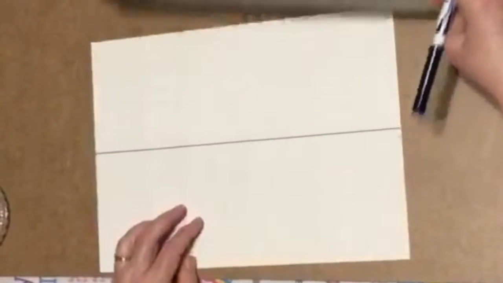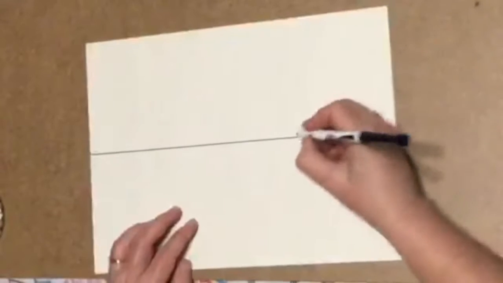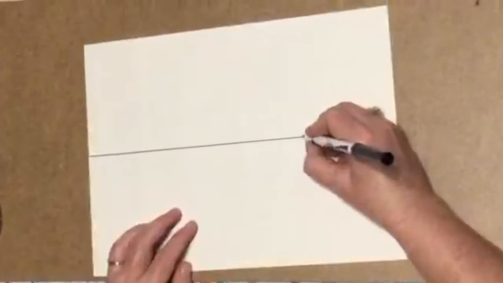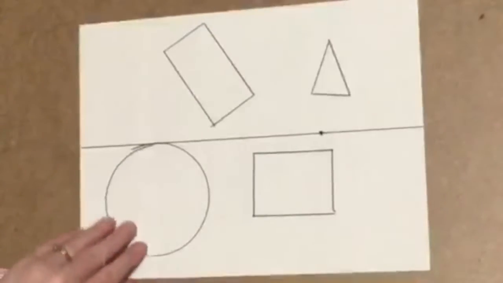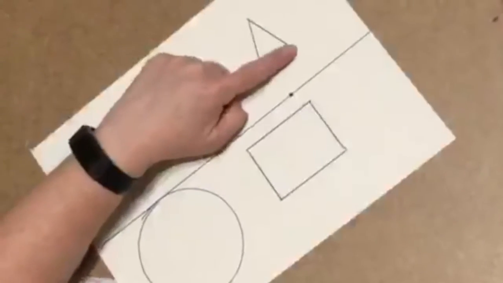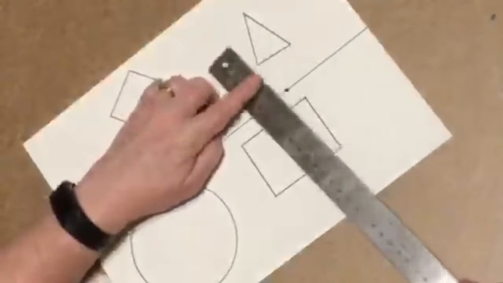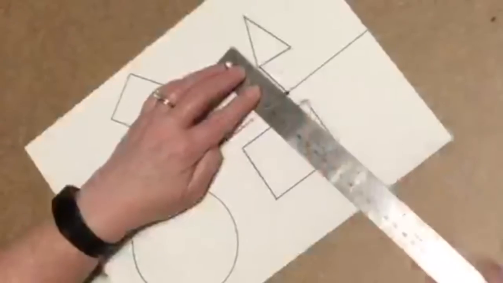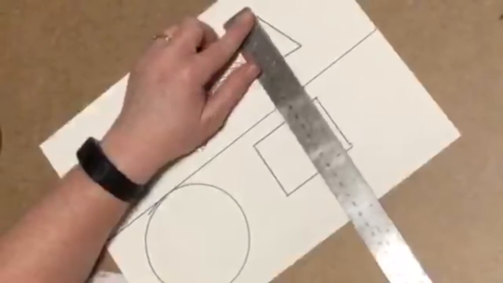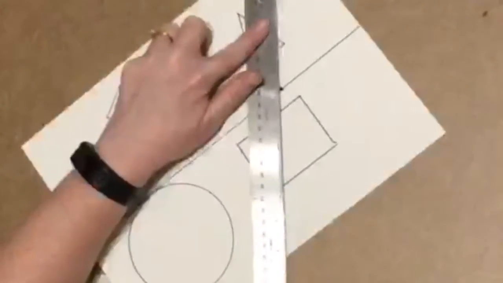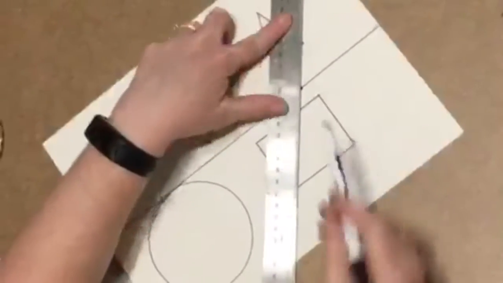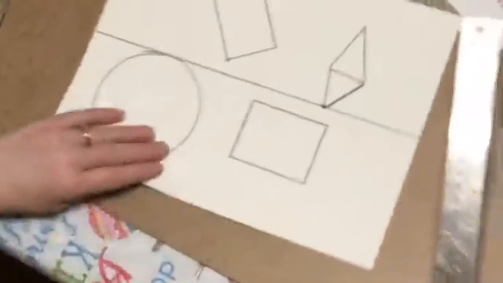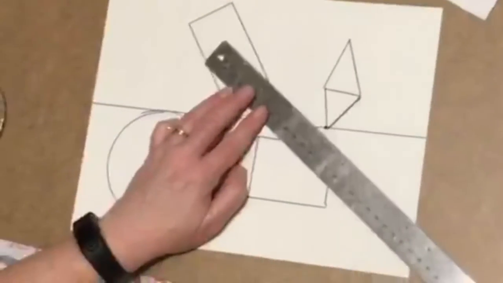It doesn't matter. One thing we need to make sure of is that we have a vanishing point. Anywhere on this line is fine, but you just need 1 vanishing point. So if I connect the corners that are the closest to the dot, the vanishing point, and make a line, I'm not going to want to go through the object, but I'm going to want to go from the corners that are the farthest away. So that looks like a triangle coming out from that vanishing point.